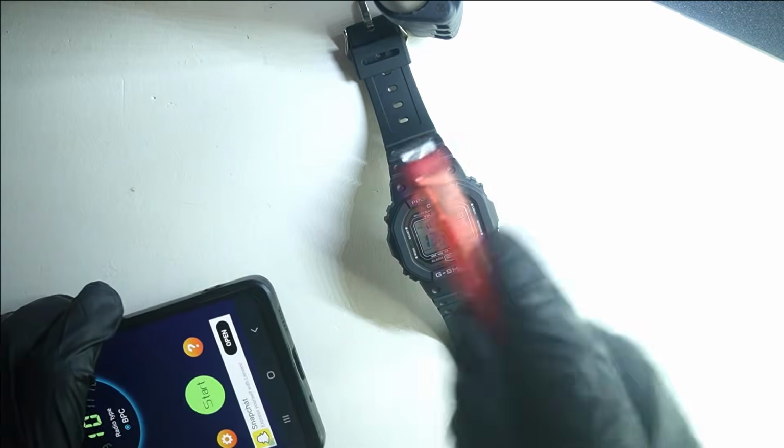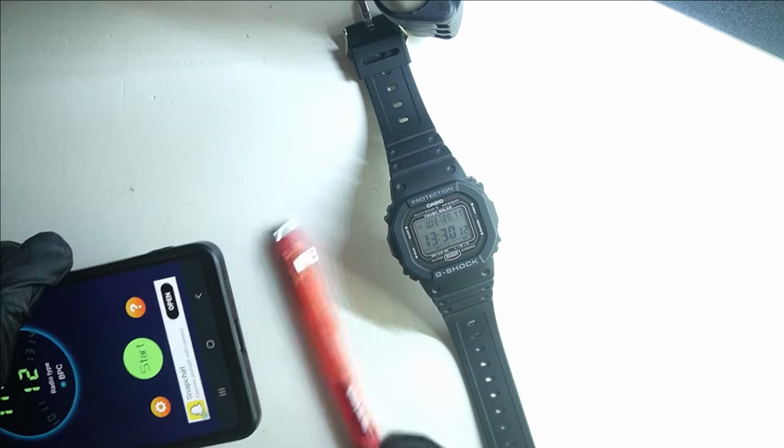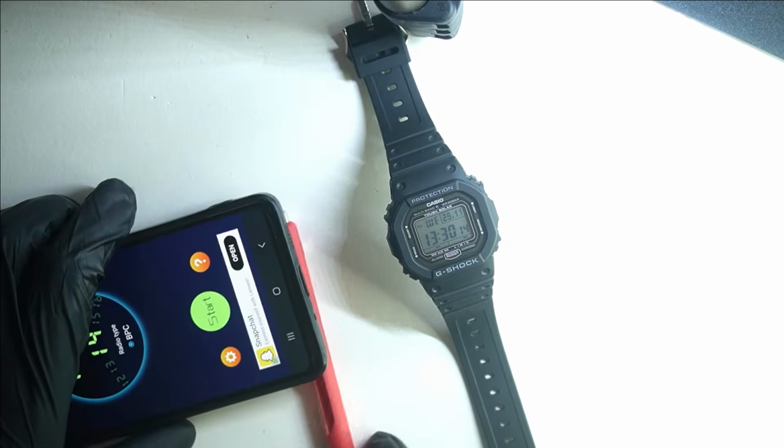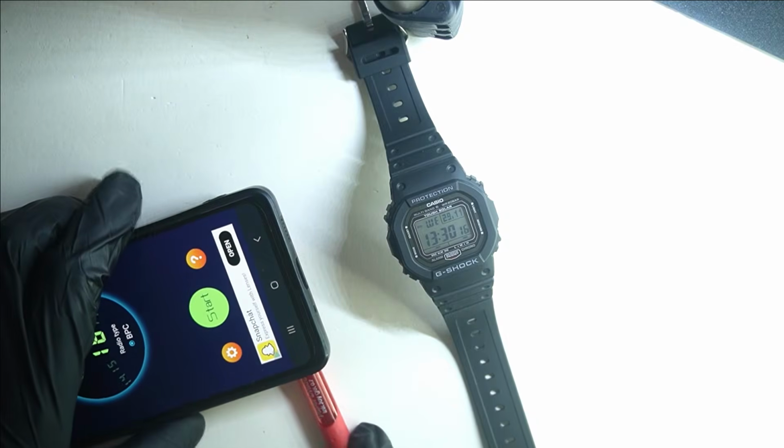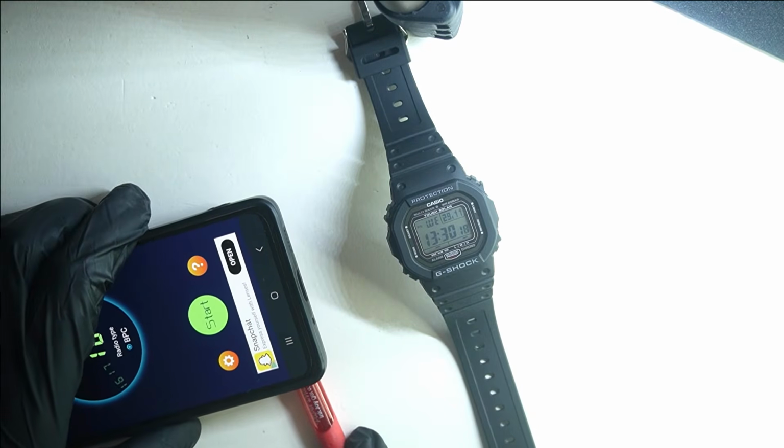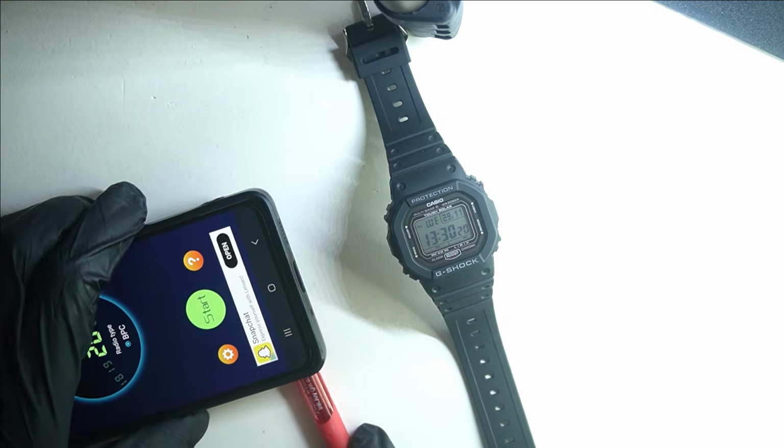So I'm going to use a pen to elevate my phone so the speaker is pointed at the 9 o'clock border.